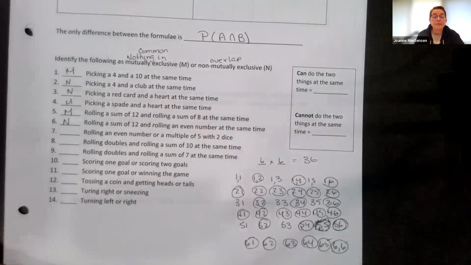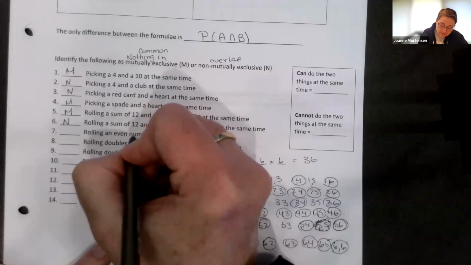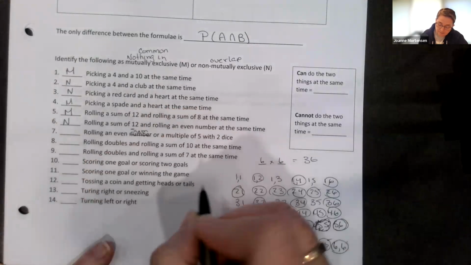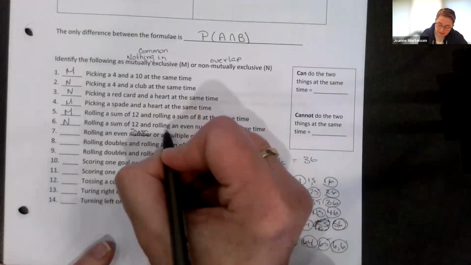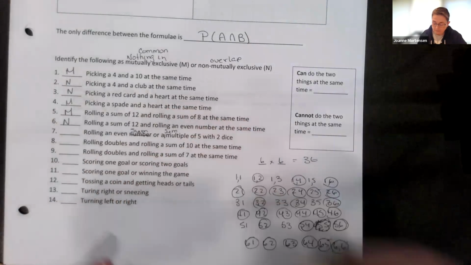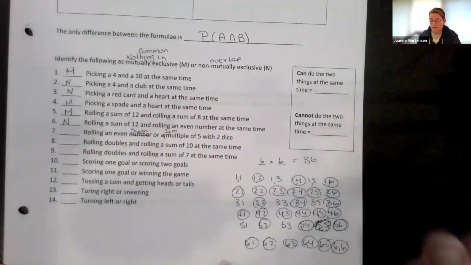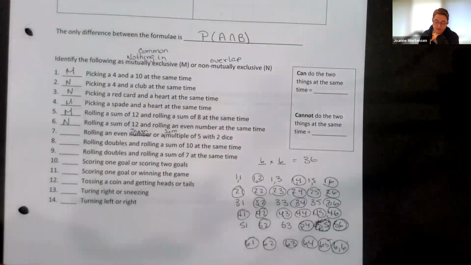I'm just going to fix that question. I'll take it off. Rolling an even sum or a sum that's a multiple of 5. All right, just skip this question. I don't feel like redrawing this, but that's on me. I didn't make that question very good.